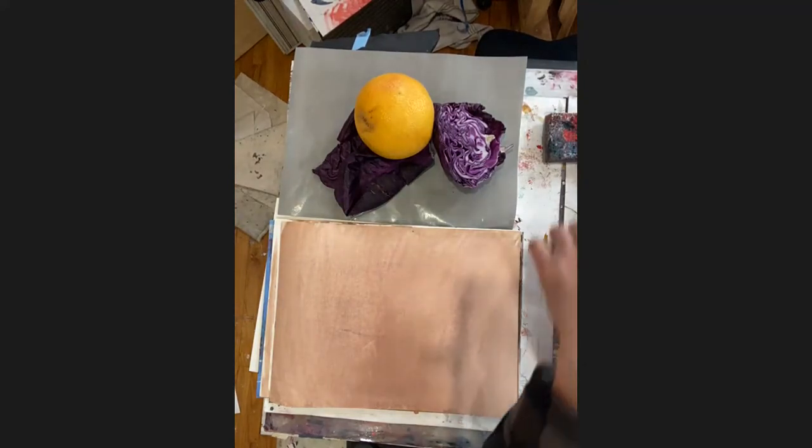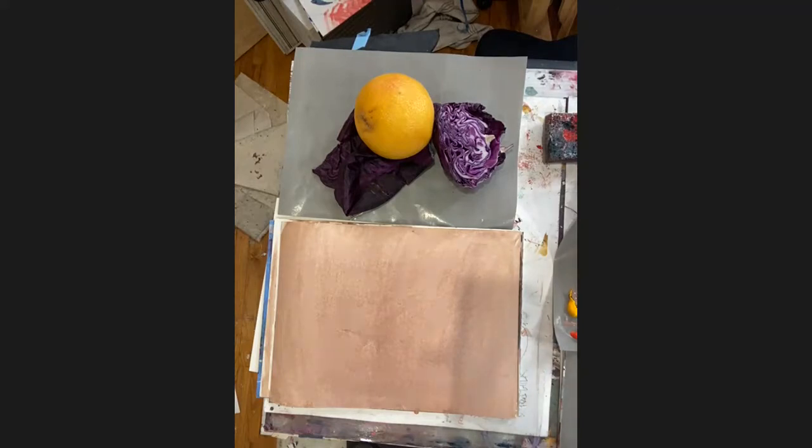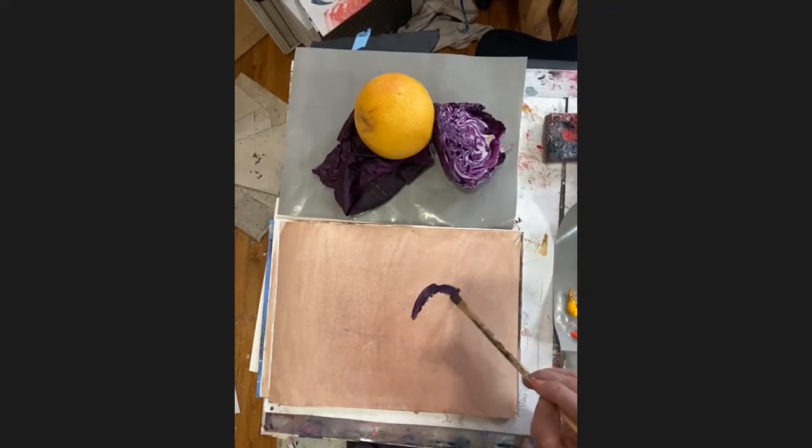So I'm just kind of organizing my workspace over here. So you can start with a smaller brush and just start by just sketching in your objects.